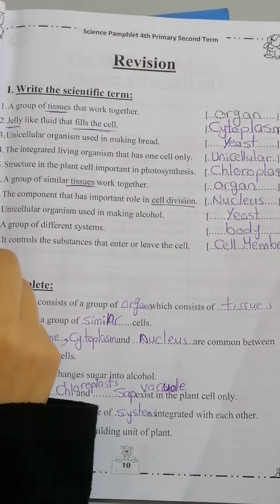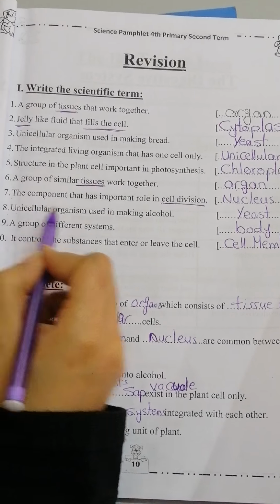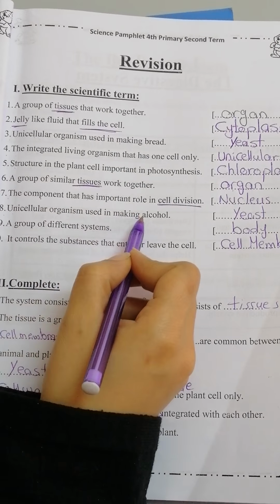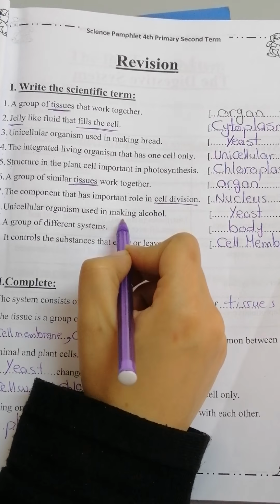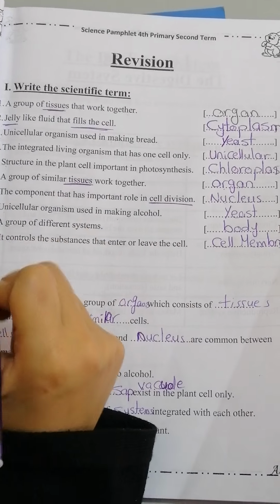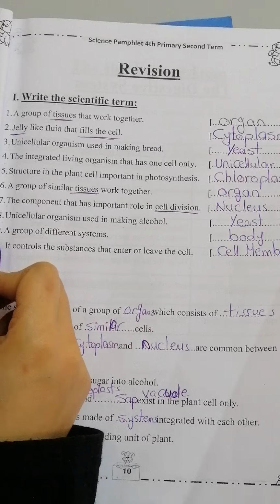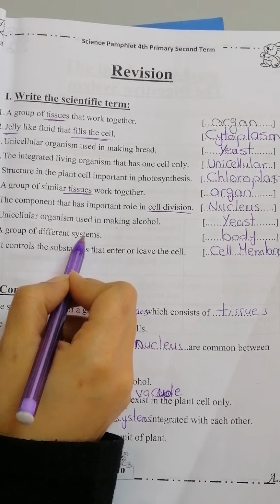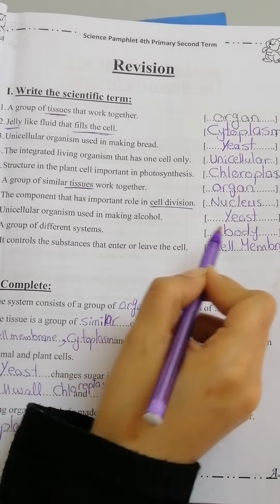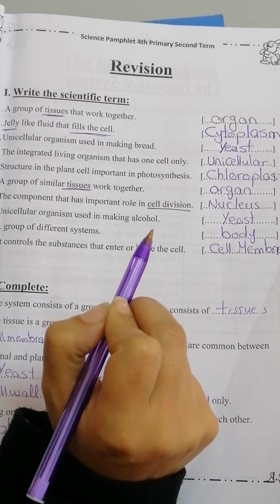Nucleus. Number 8, unicellular organism used in making alcohol. We use yeast in making alcohol, and yeast is unicellular. Number 9, a group of different systems. Systems form the body of any living organism.